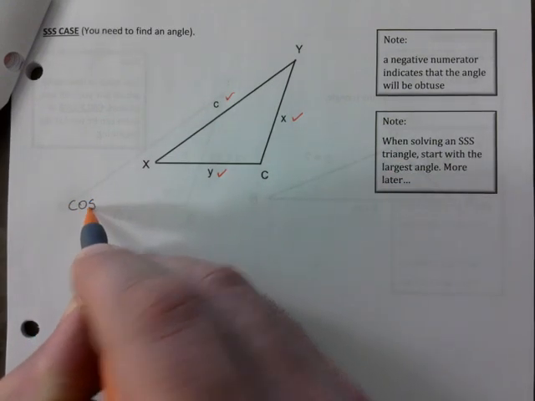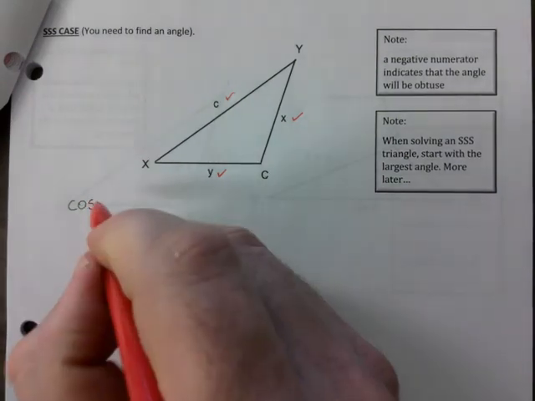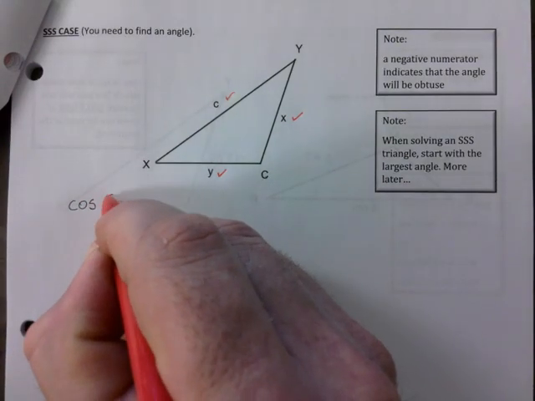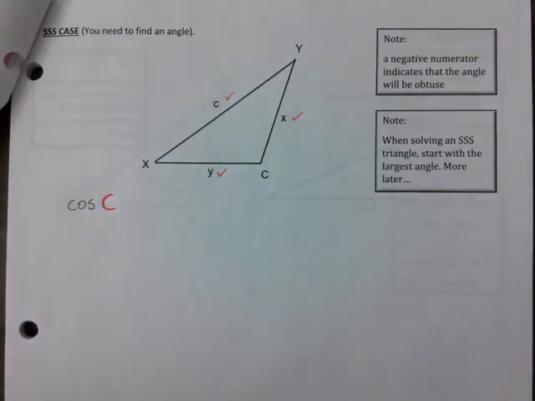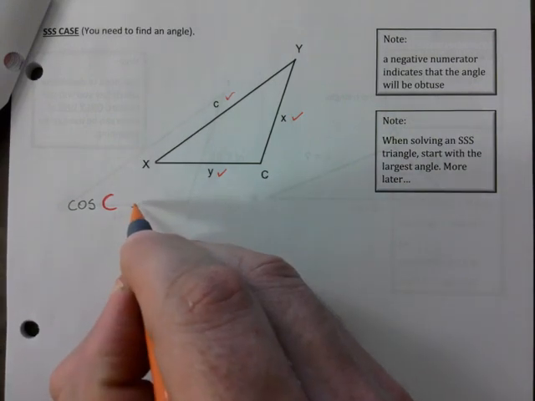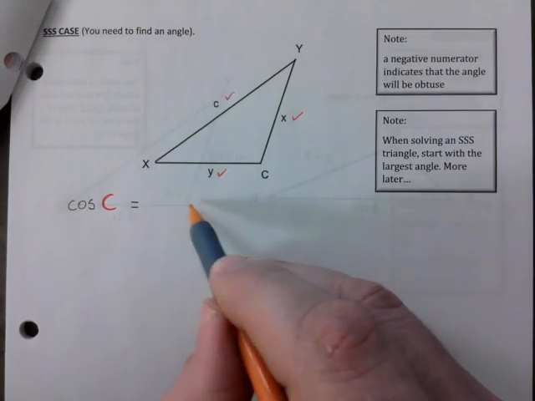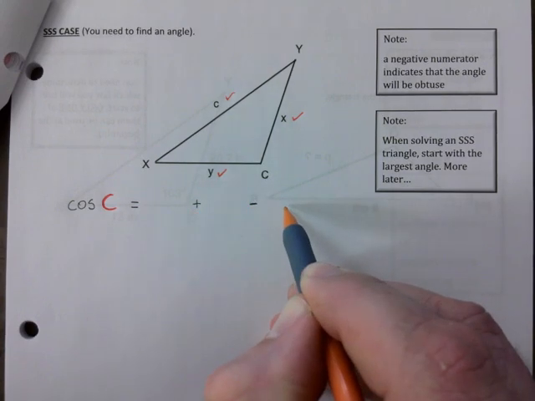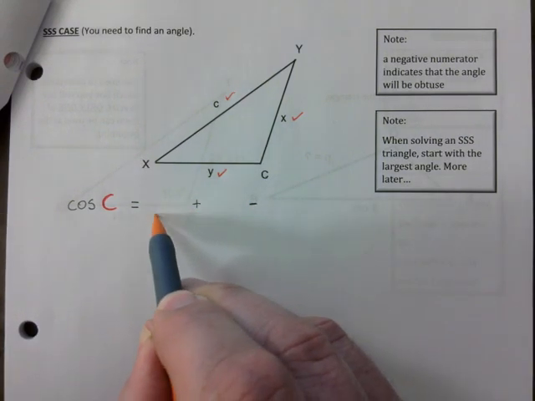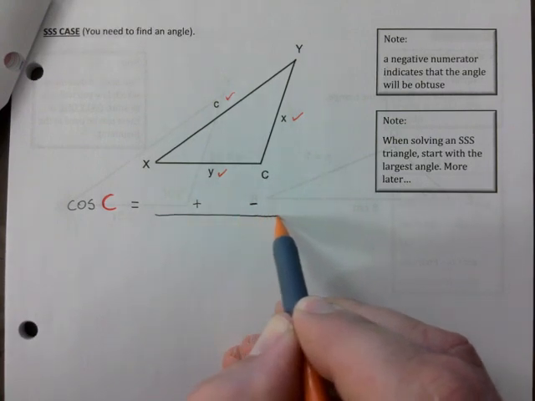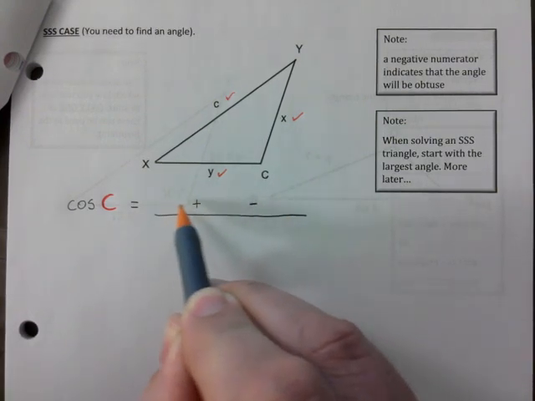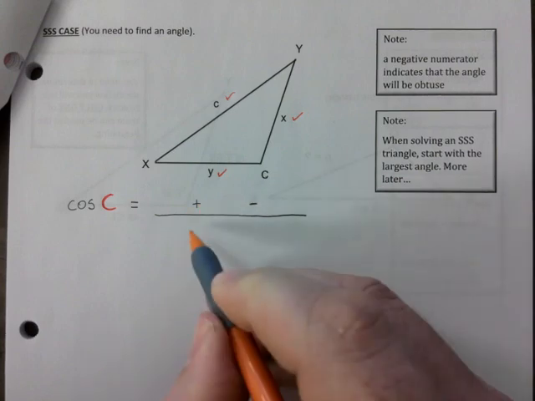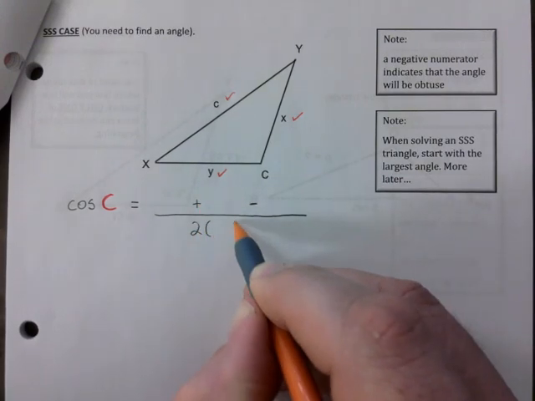Cosine of angle C. I use a red pen for that because it's going to be important. You're going to add 2 things and you're going to subtract something at the end here. And then you're going to have a line like this. So that's going to be your numerator. And the denominator will be 2 times.